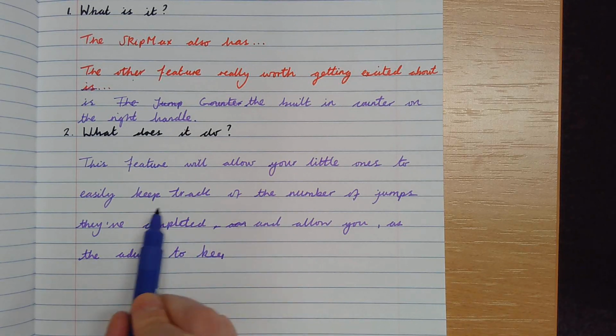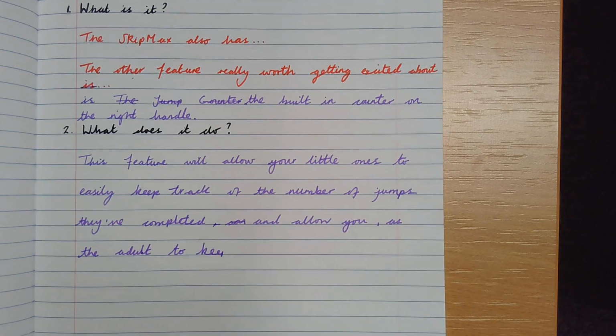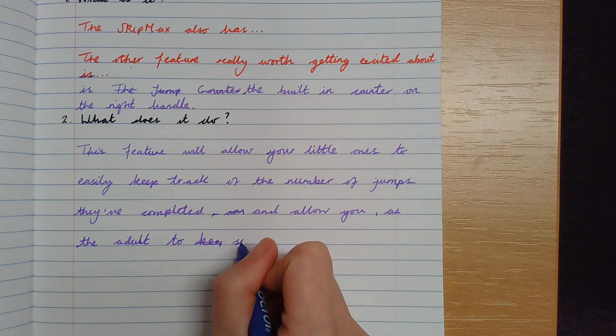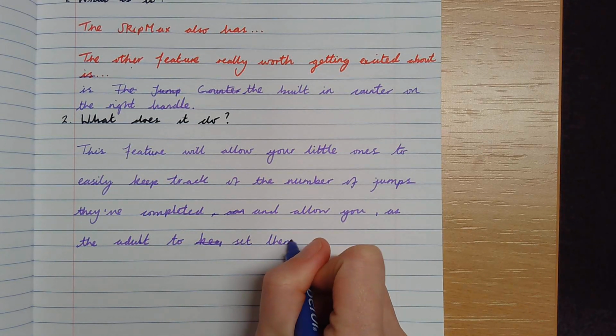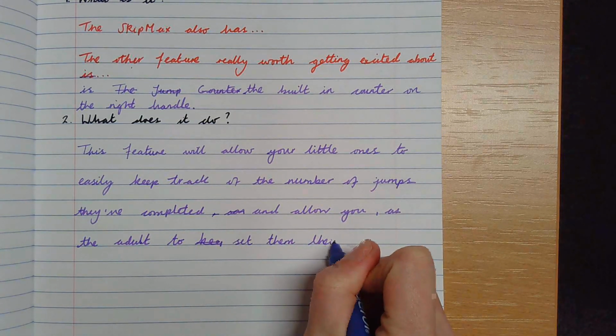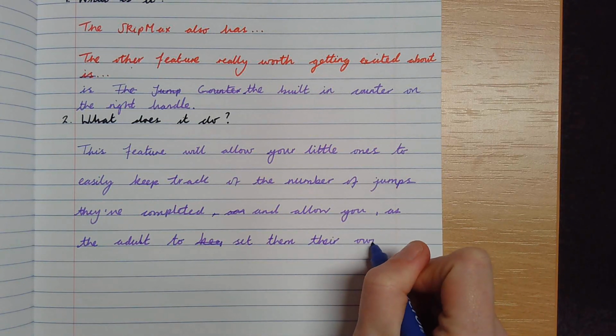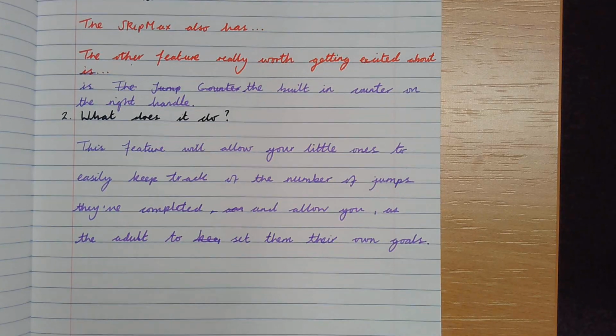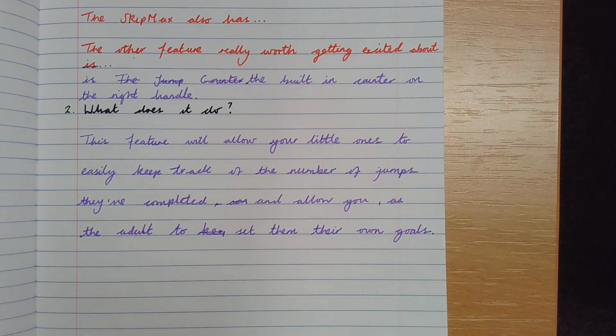I've actually already said keep track there, so I want to make sure I'm not repetitive. So I'm going to say allow you as the adult to set them their own goals. And the reason I've written this is because I want to show that this feature has benefits for the children and for the adults. And hopefully I'll be able to discuss them in part number 3.